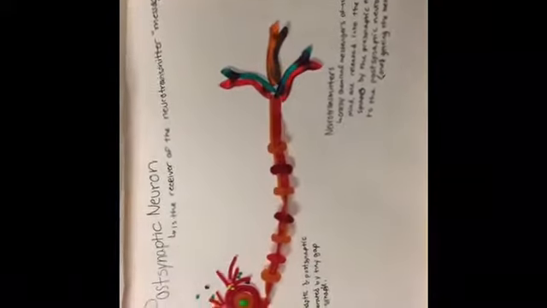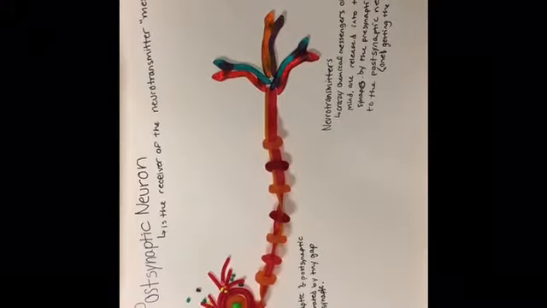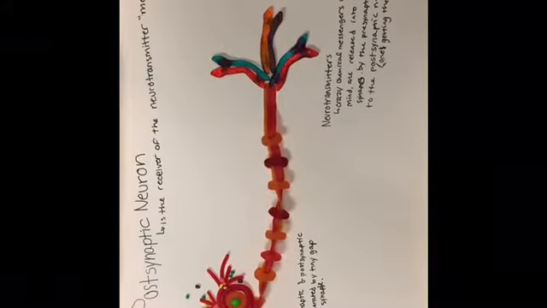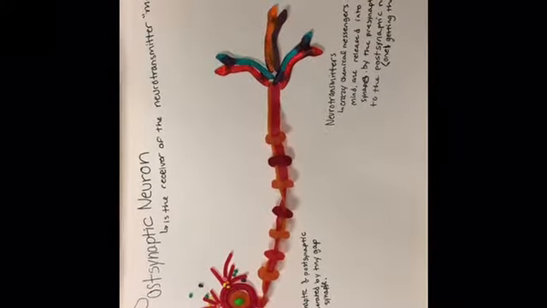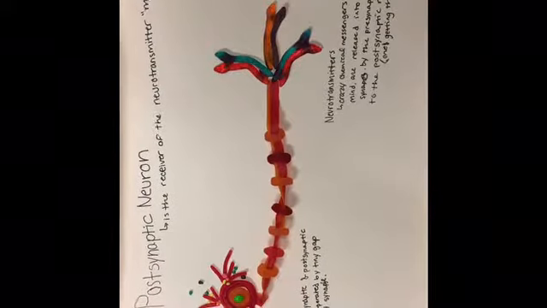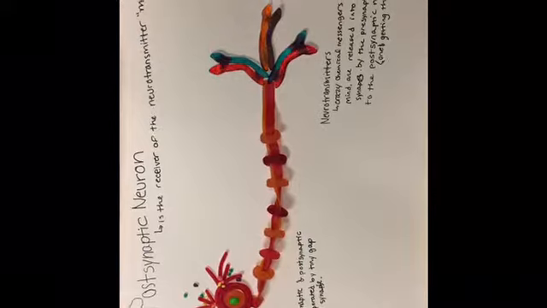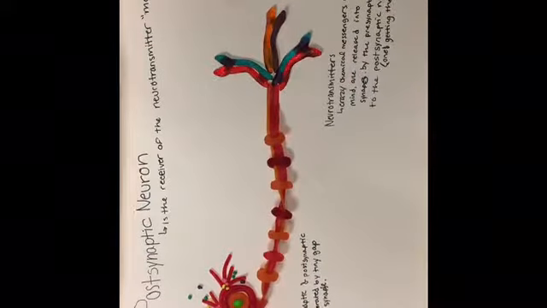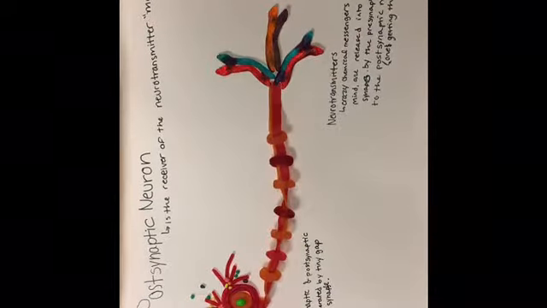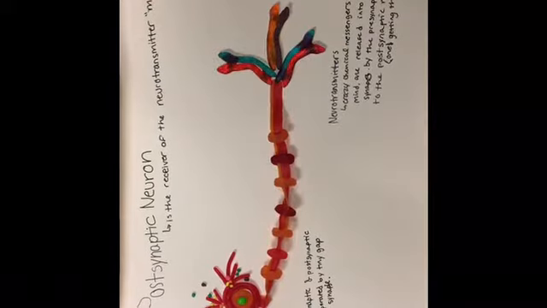This is the postsynaptic neuron. It is the receiver of the neurotransmitter's message. The presynaptic and the postsynaptic neurons are composed of the same things but are separated by tiny gaps called synapses. The presynaptic neuron releases chemical messengers to the postsynaptic neuron, called neurotransmitters.